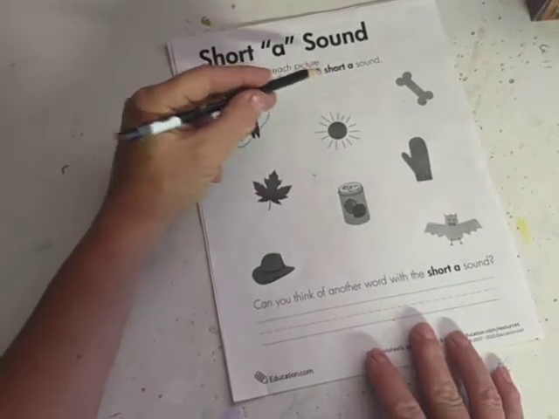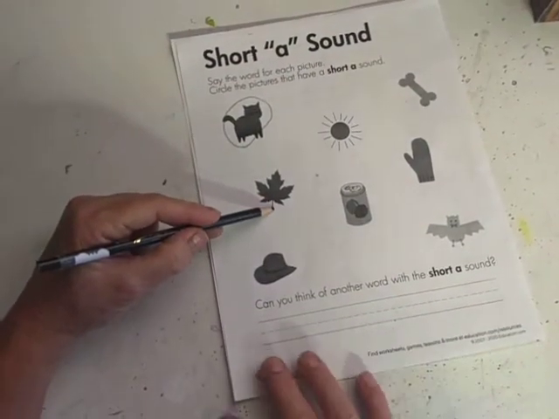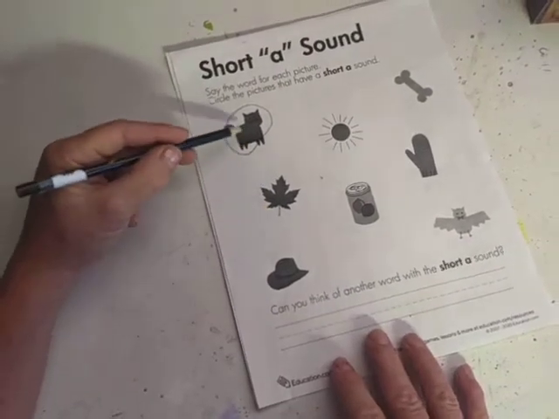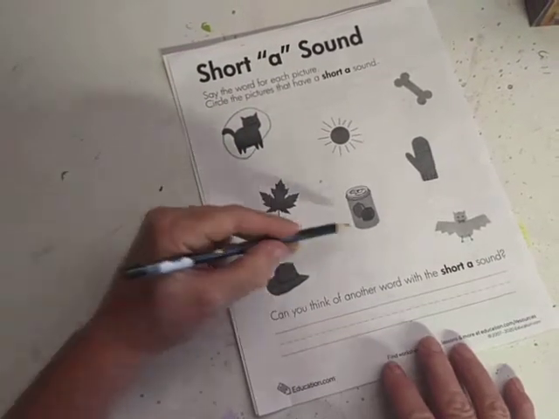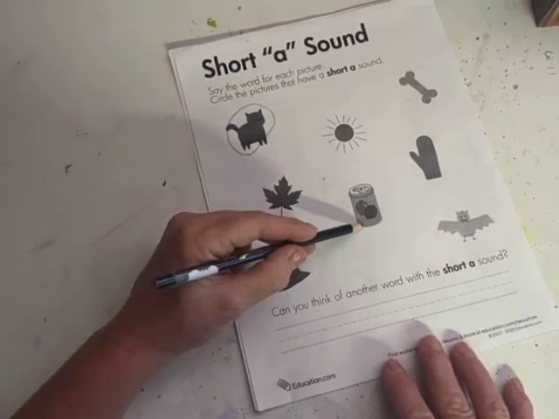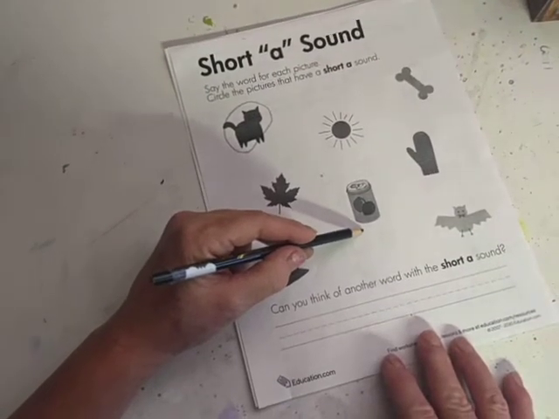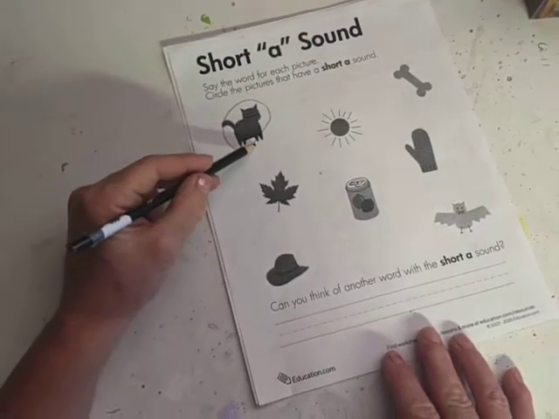What about this? This is a leaf, like you find on a tree. Leaf. Does that sound like the same A as cat? But this, can. Like a can of soda pop. So, can. Yeah, that makes the same sound.